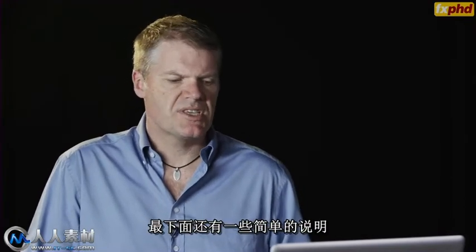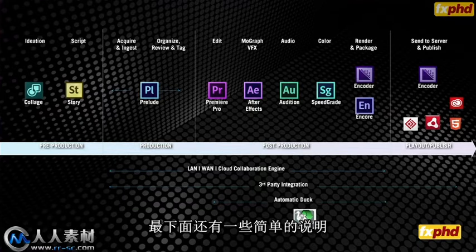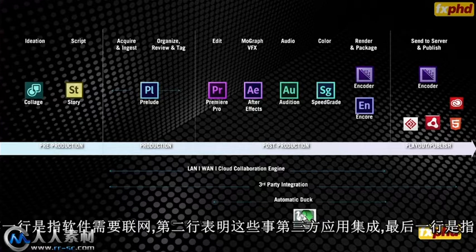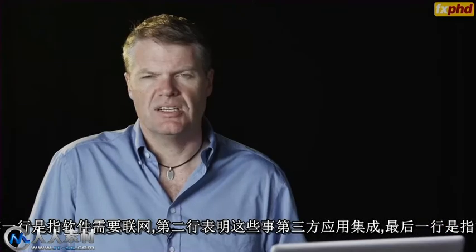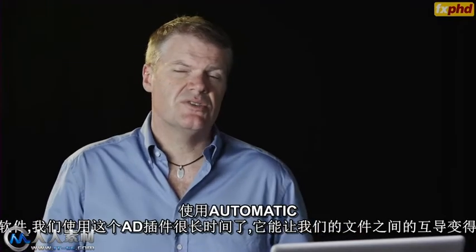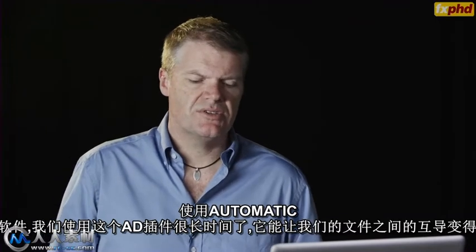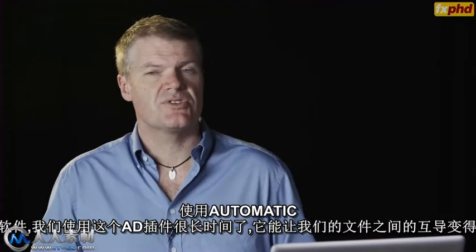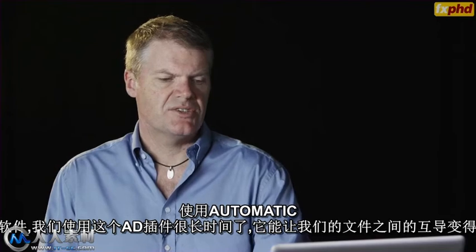And then at the bottom, you'll see there's a few other things there. Cloud stuff I was just sort of touching on, a bunch of third-party tools, which I'll also touch on, and some new stuff that they've been buying in, like Automatic Duck. And we certainly used Automatic Duck ages ago. We don't use it now, but it is a good tool if you're trying to move EDLs around and do stuff.